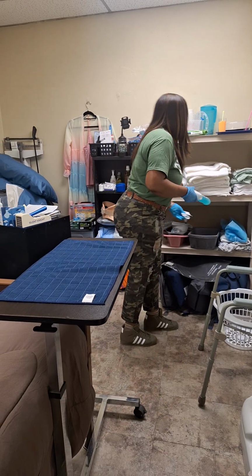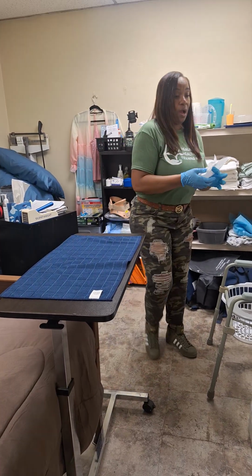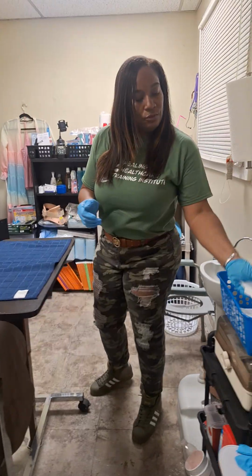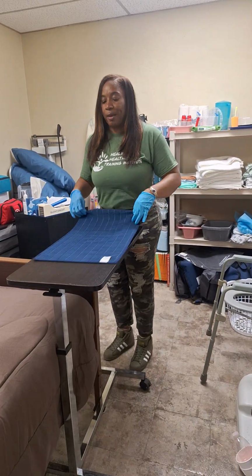Now that I've put all my supplies away, I'm going to discard this into the dirty trash can. The only thing I have left to do is get rid of my barrier.